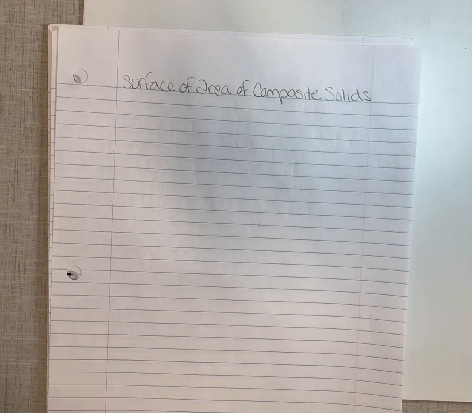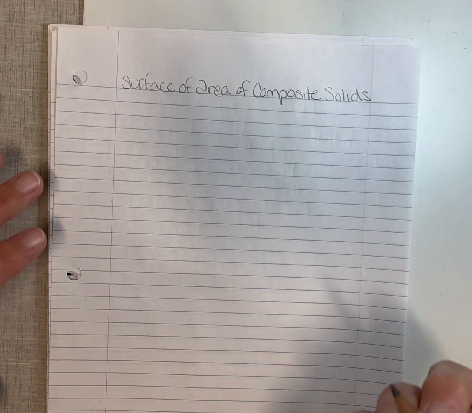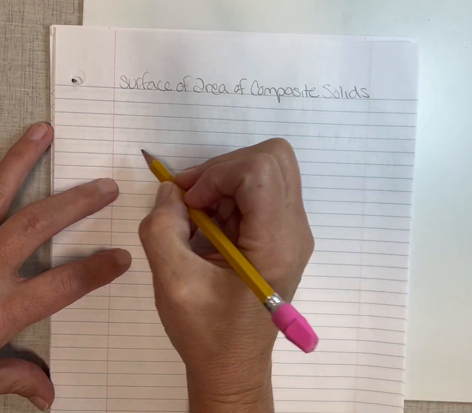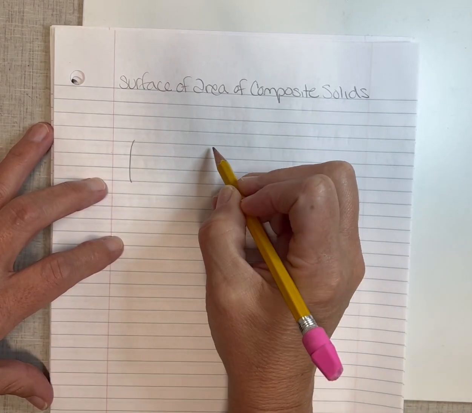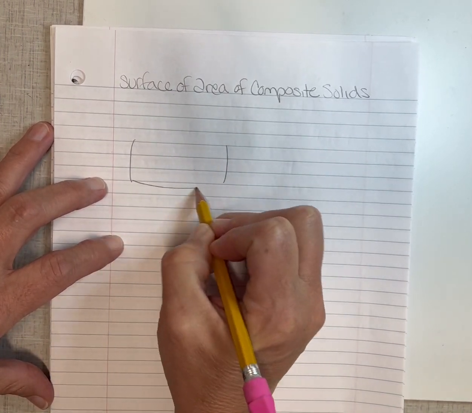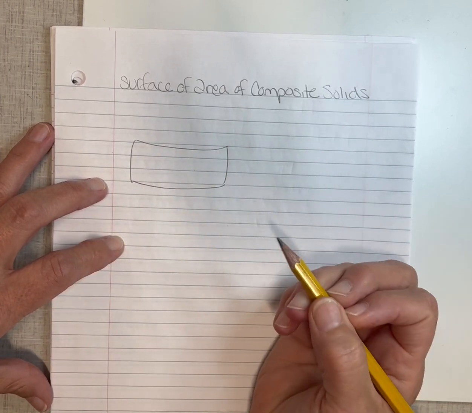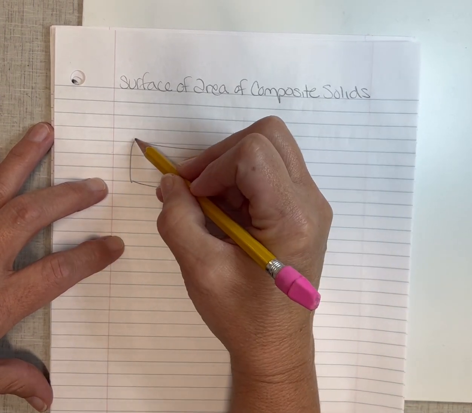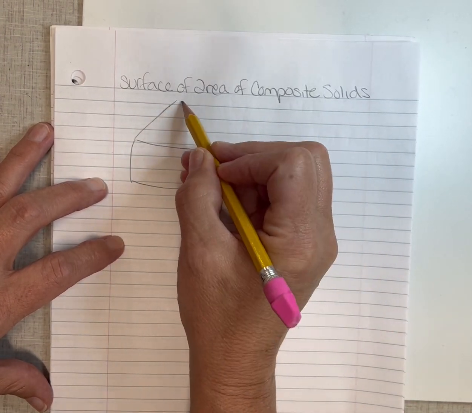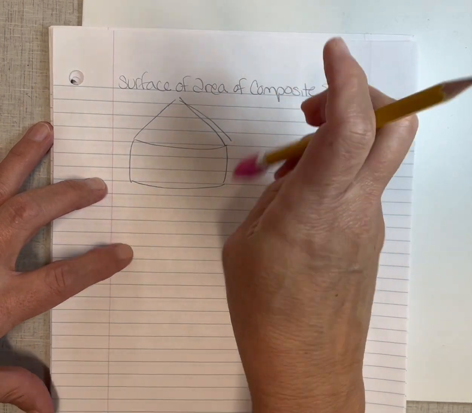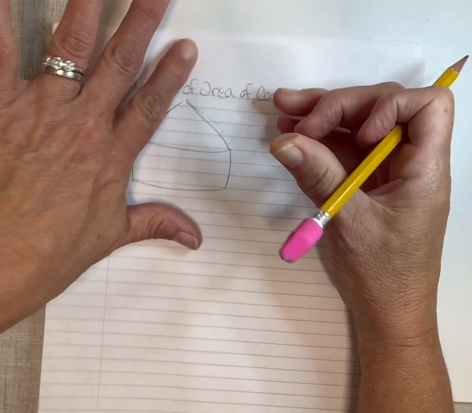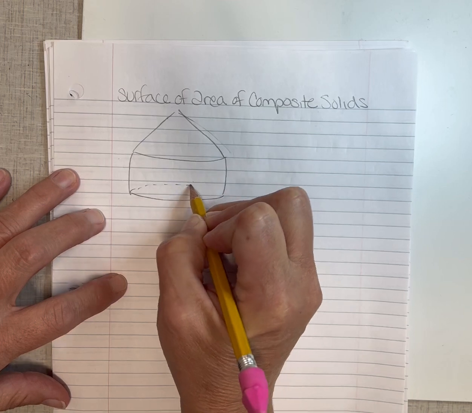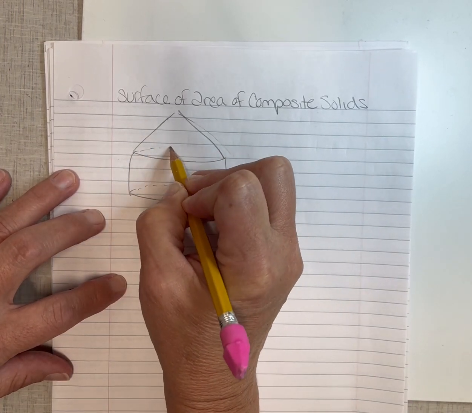All right, surface area of composite solids. If we have a cylinder on the bottom with a cone on top, so your cylinder would be going back around like that.